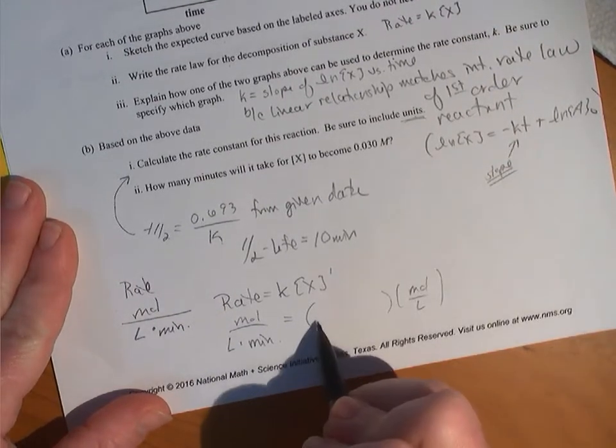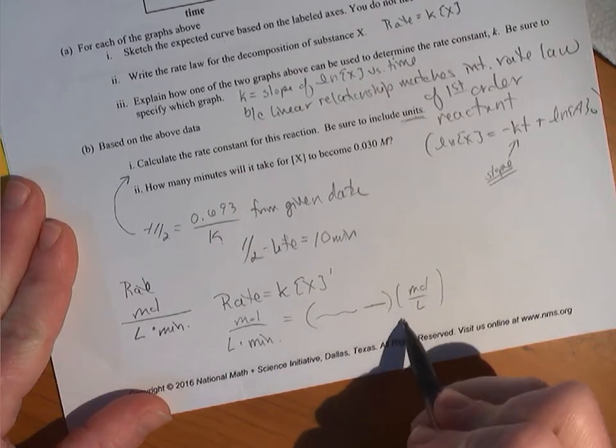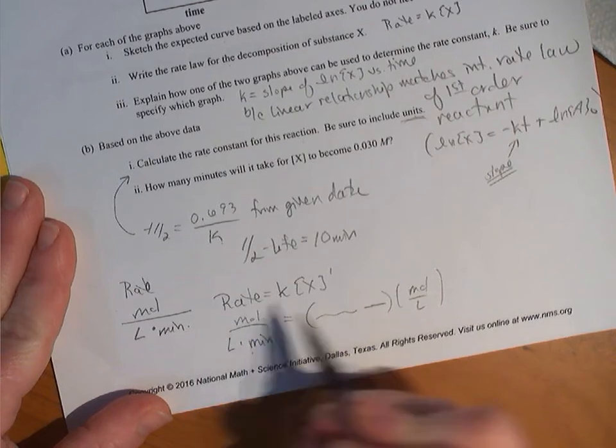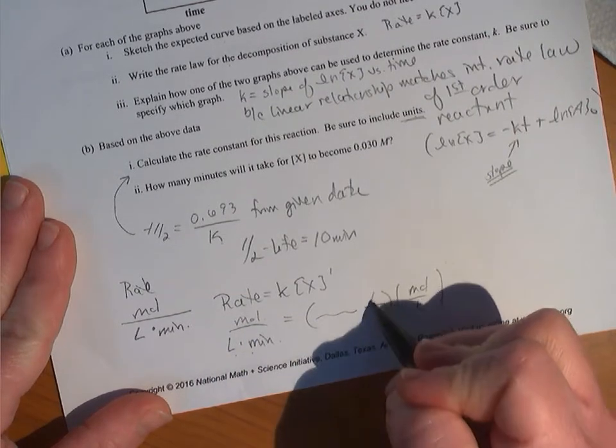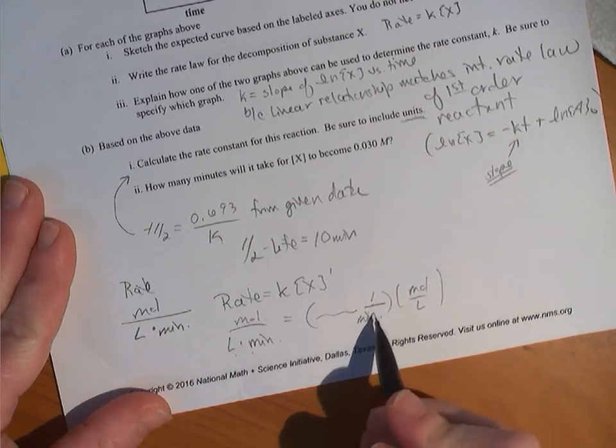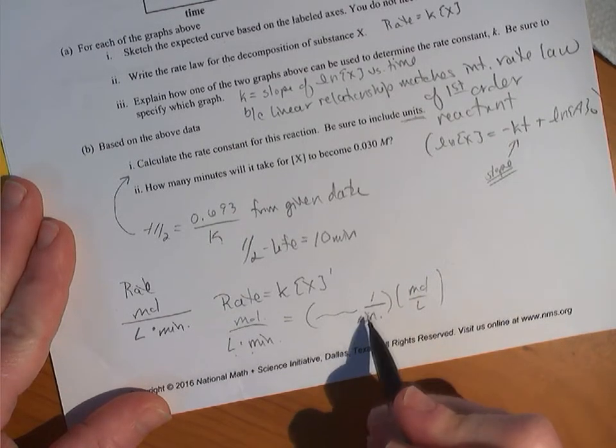And so what do the units need to be here to deliver these? Well, this to the first power is already delivering the mole per liter. We just need minute in the denominator. So the units will be minute to the -1 or 1 over minute.